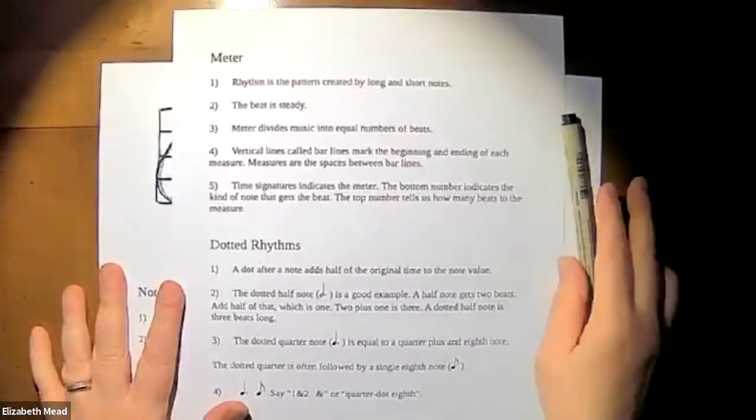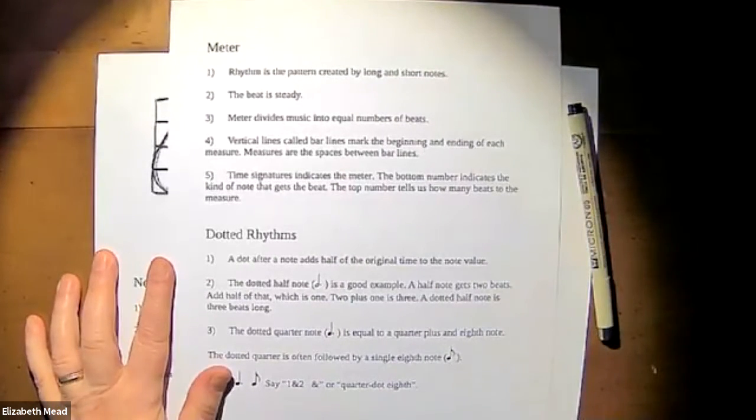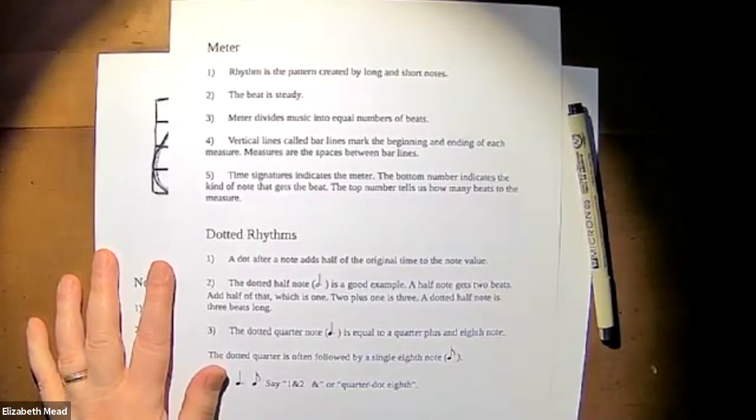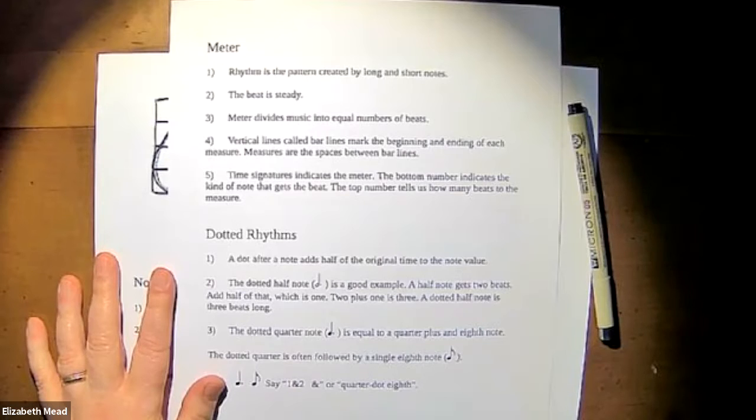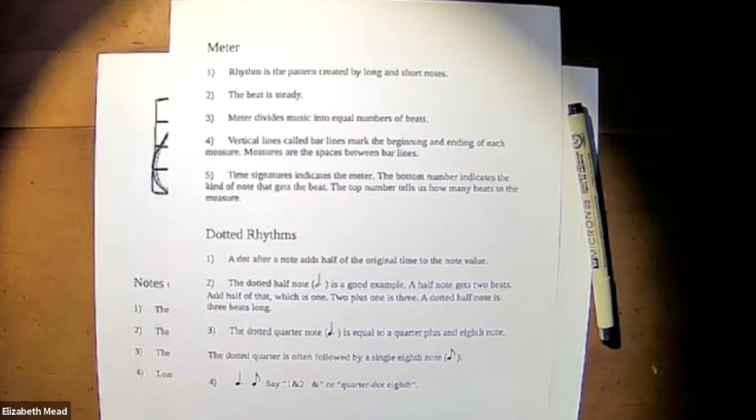So, meter. We have looked at rhythm already. Rhythm is the pattern that's created by long and short notes. Underneath the rhythm is the beat. The beat is steady. Sometimes notes last 1, sometimes 1, 2, but the beat is steady. Okay, so rhythm is long and short notes, beat is steady.